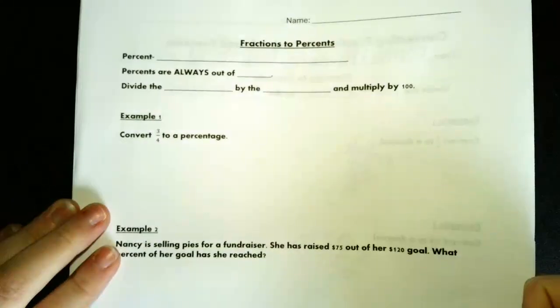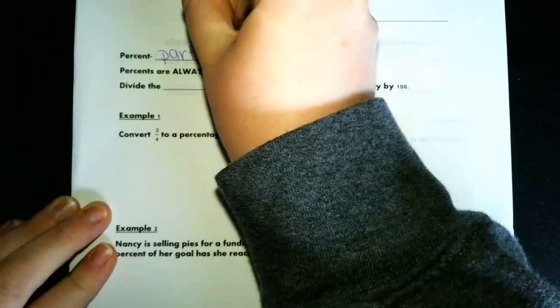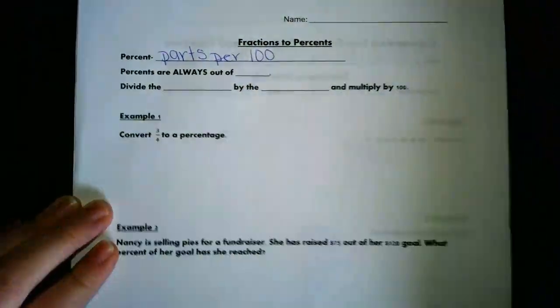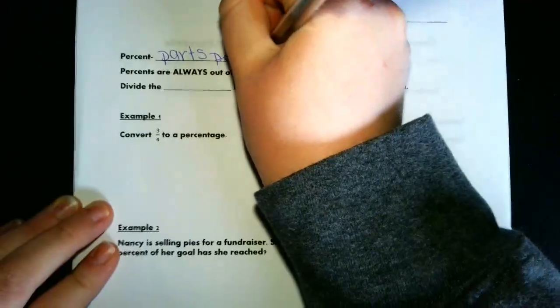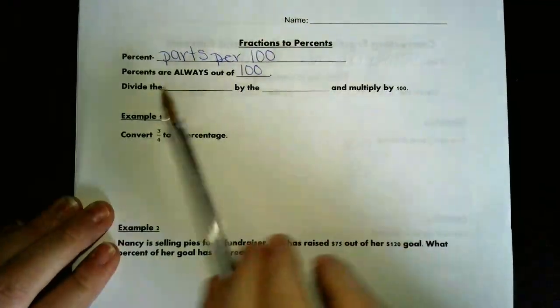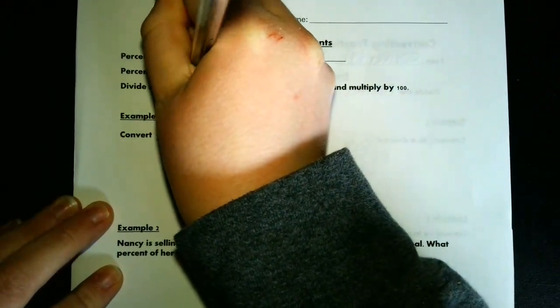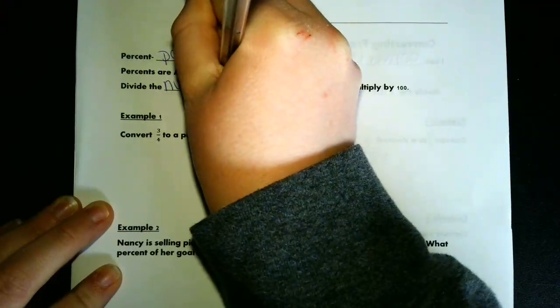We flip our paper over, and we are going to see how to convert fractions to percents. So, some quick notes. A percent is parts per 100. Percents are always out of 100, forever and always. To make a fraction into a percent, we do like we did at the front. We have to divide the numerator by the denominator. And then we have to do one more step, which is multiplying by 100.